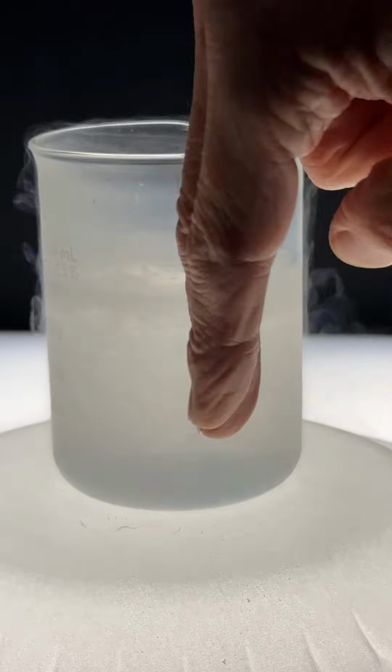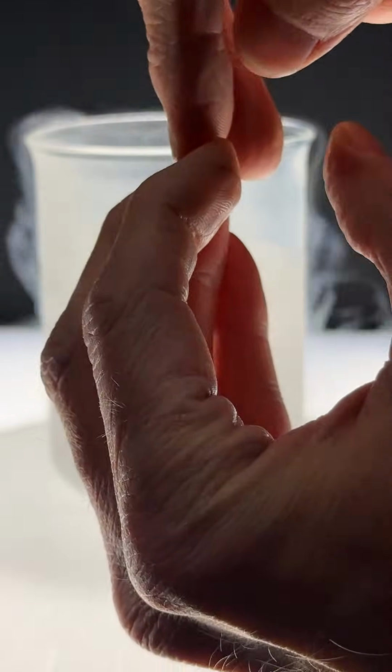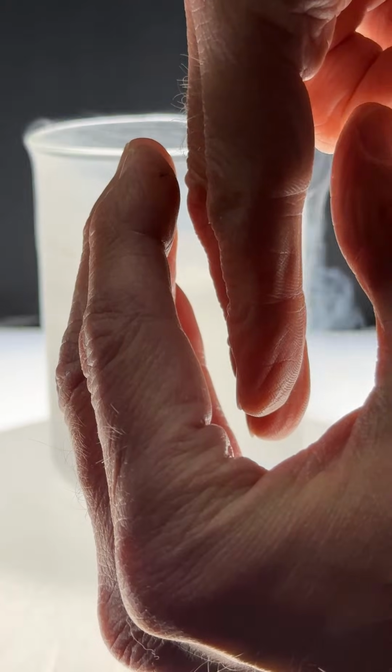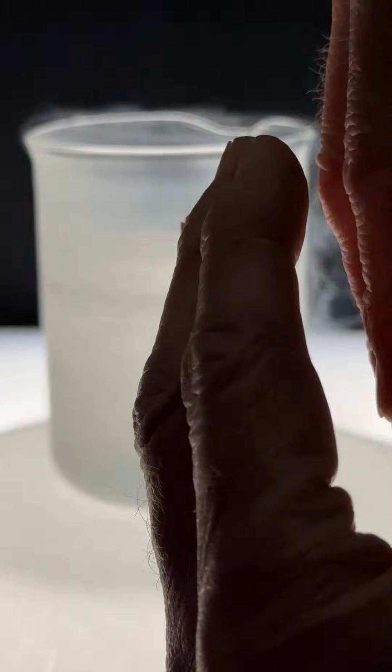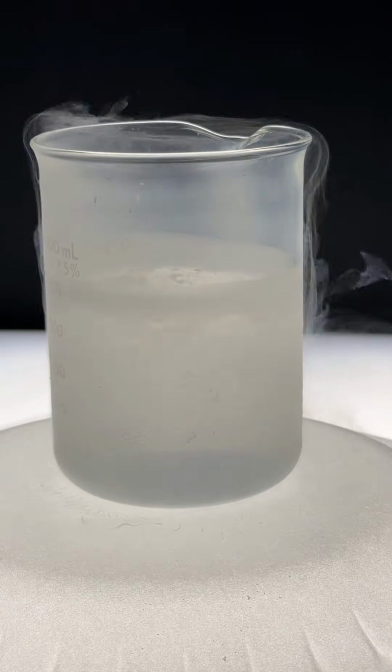Anyway, when I put my finger in there, my finger is so much higher than the boiling point of liquid nitrogen that a vapor barrier forms around my finger, and that protects my finger. It insulates my finger from the cold liquid, so I don't even feel it. It doesn't feel wet. It just feels like a real cold pillow around my hand. We call this the Leidenfrost effect.